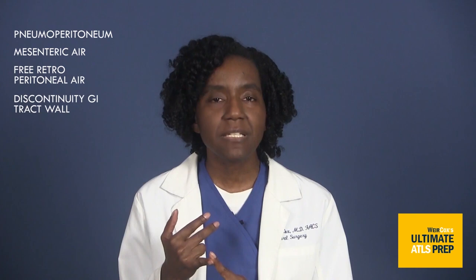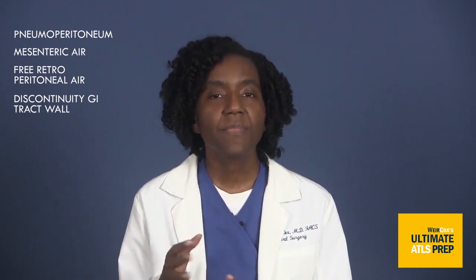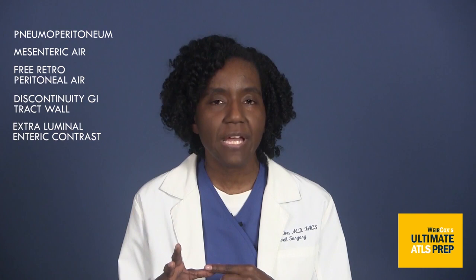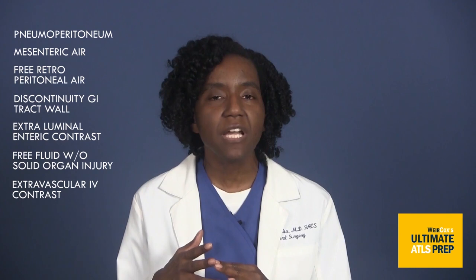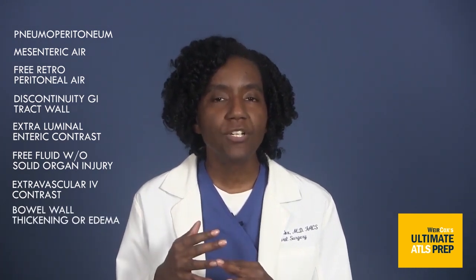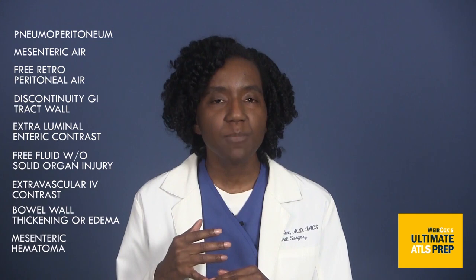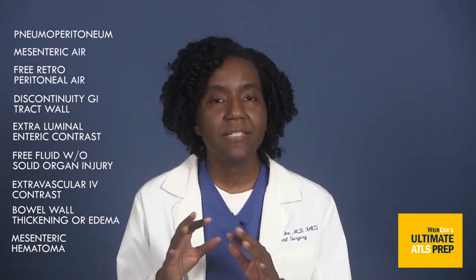You should know the CT findings that suggest GI injury include pneumoperitoneum, mesenteric air, free retroperitoneal air, discontinuity of part of the wall of the GI tract, extraluminal enteric contrast, free fluid without solid organ injury, extravascular IV contrast, bowel wall thickening or edema, mesenteric hematoma. If your first scan is not diagnostic and your suspicion is raised on serial exam, then go ahead and explore and/or rescan depending on your patient's condition.